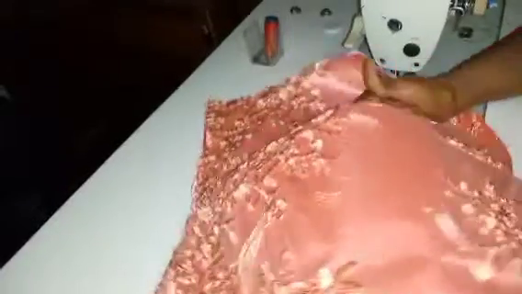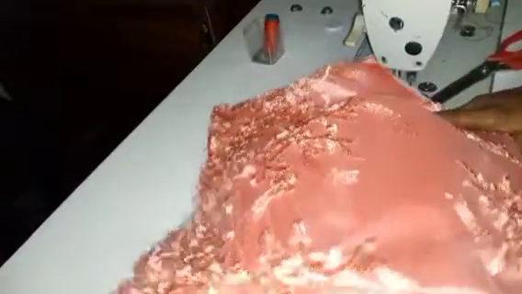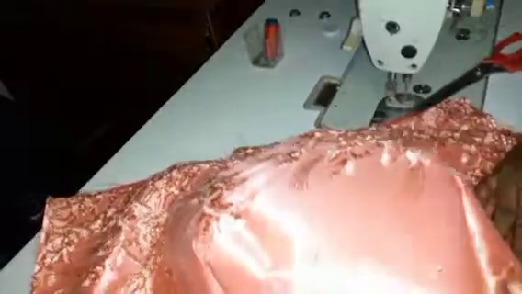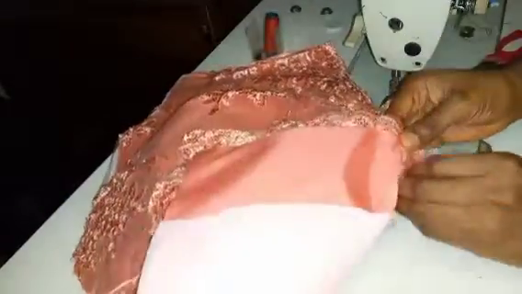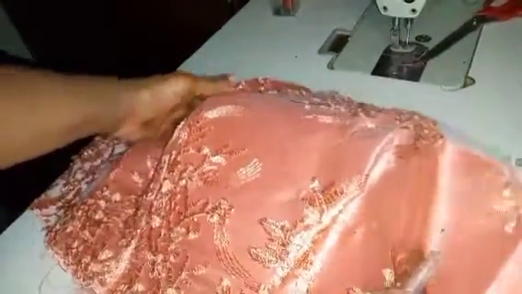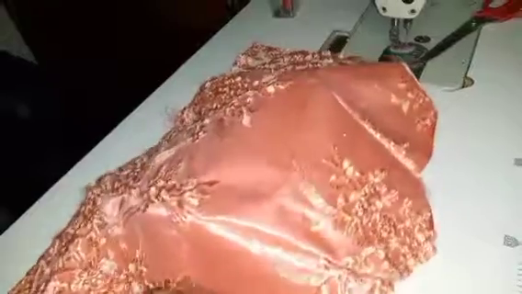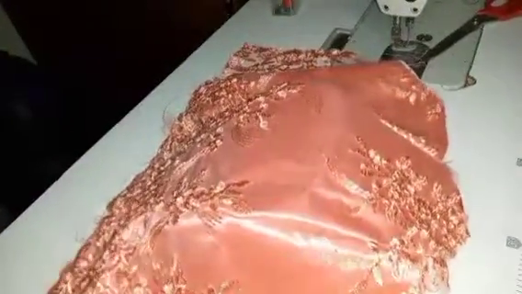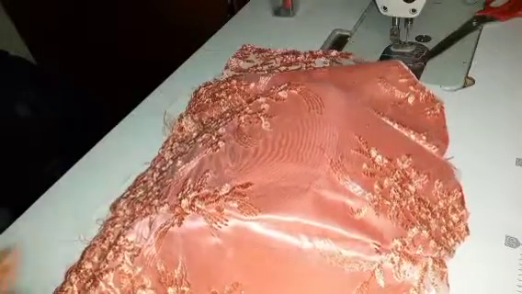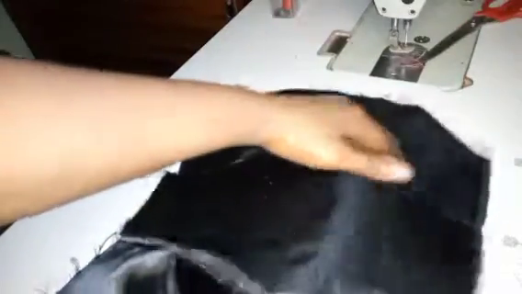So this is the wadding. You see it's standing even more. So let me remove the pins I'm using. See how beautiful it's looking. It's protruding even more. And then this is the one I use normal padding, that's the foam one to do.